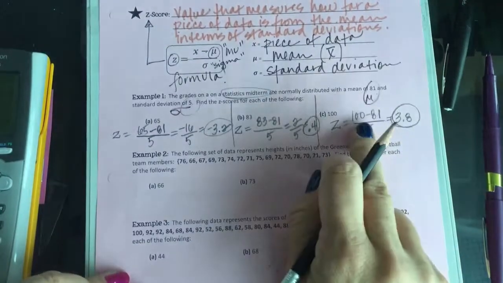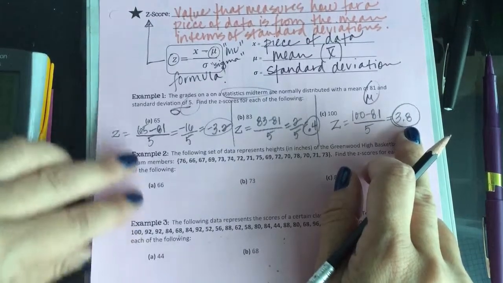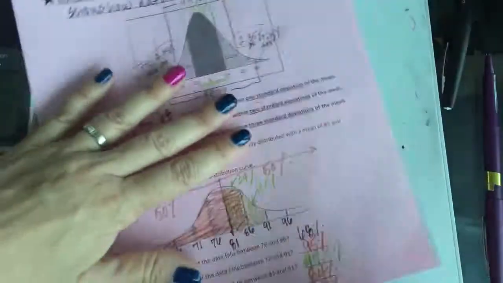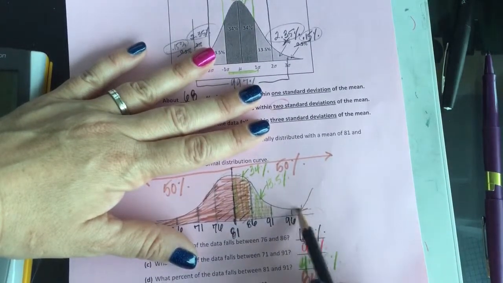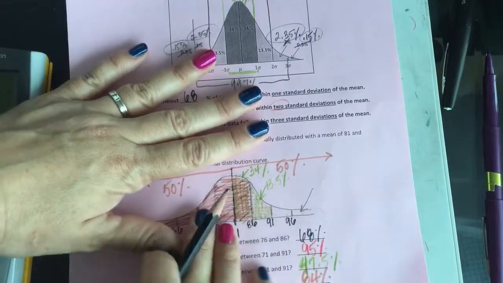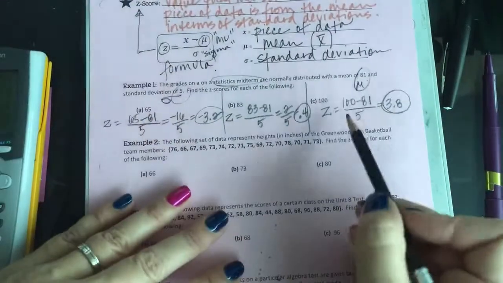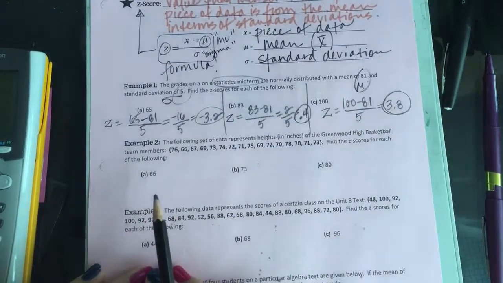This student scored very, very well. 3.8 standard deviations above the mean. Their score would sit over here in this tail if they got 100. So this is a very thin piece of the normal curve. Not very many people are scoring in that range. Piece of data minus the mean divided by standard deviation, and it gets you there.